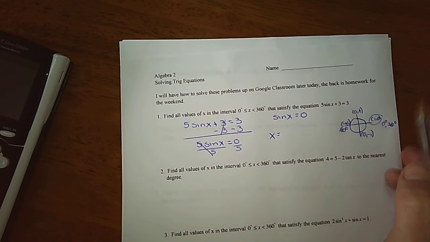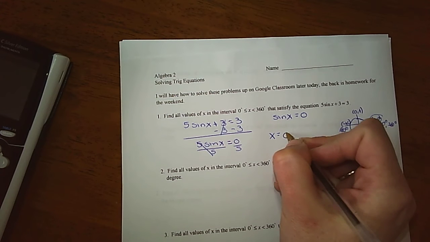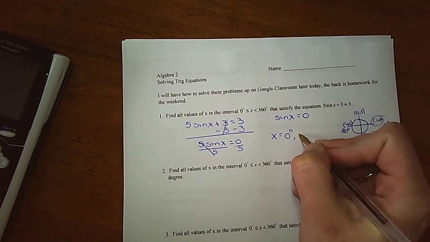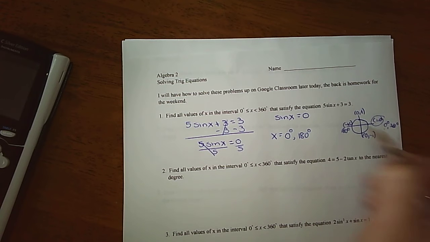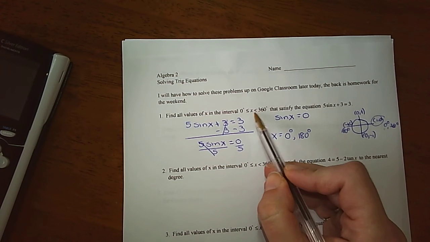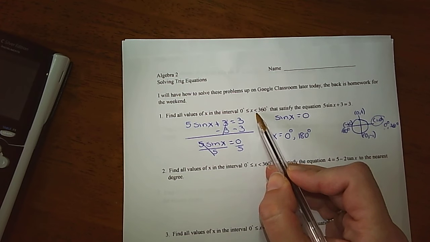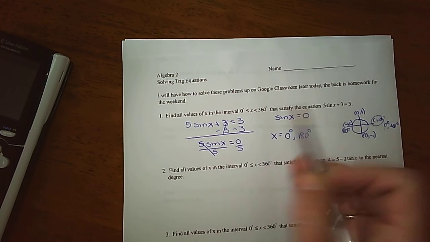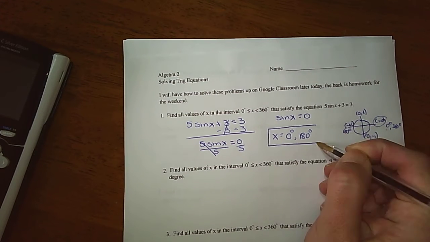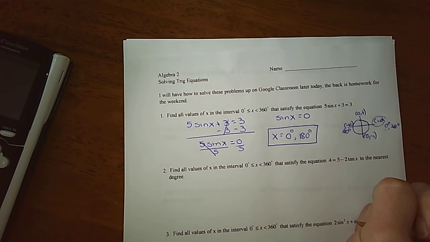Sine equals 0 at 0 degrees, 180 degrees, but I'm not going to put the 360. And the reason why is there's no line underneath here on my inequality. That means we're not including the 360. So those are the two answers for the first question.